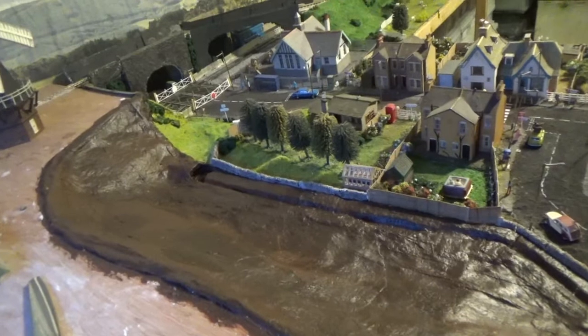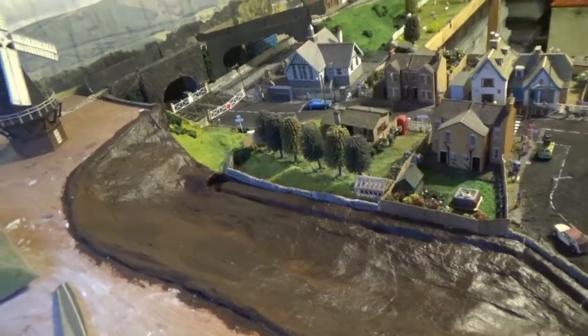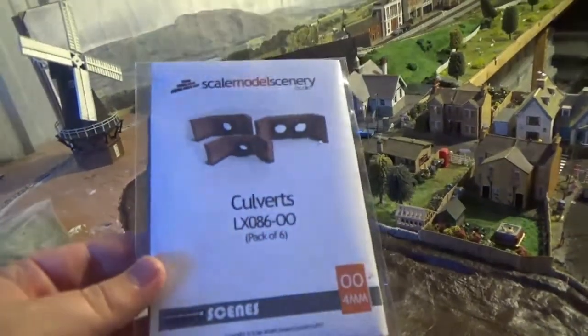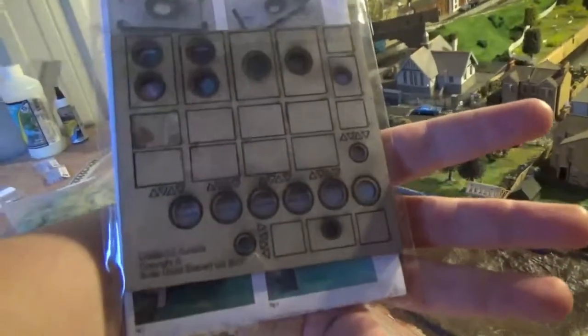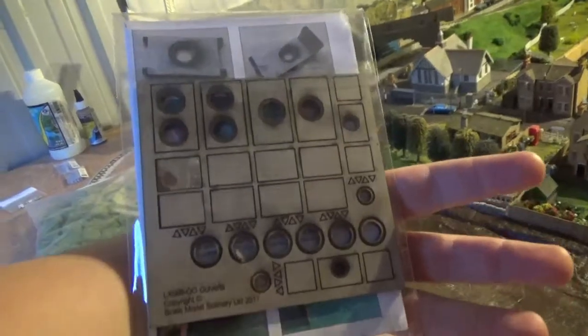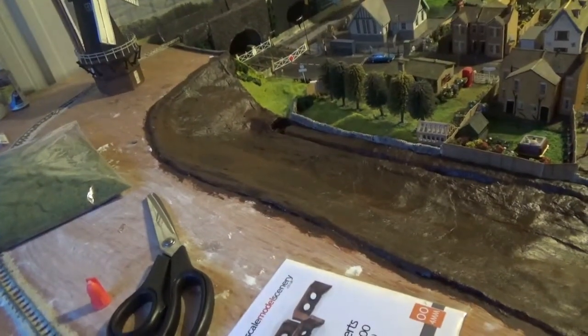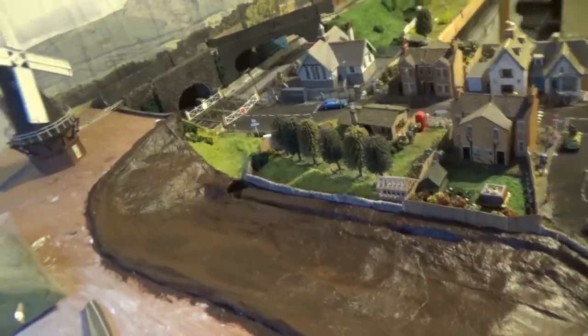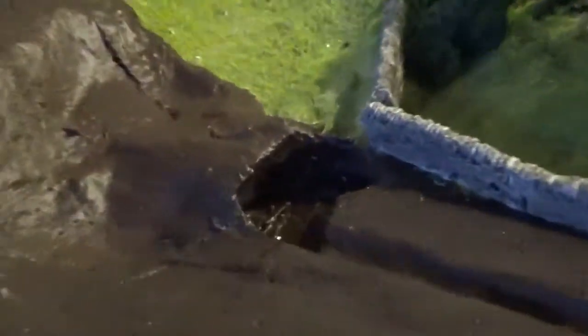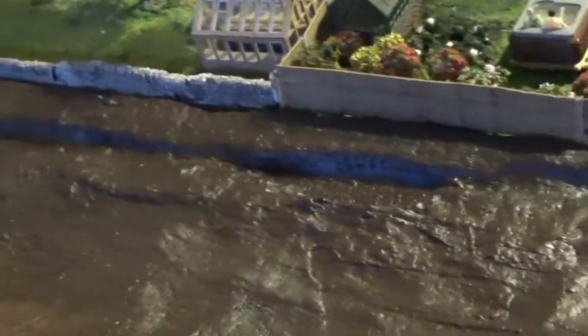So the next thing I'm going to do is add the culverts, which I have here, the scale model scenery culvert kit. Now I'm not going to be building this on camera, so I'm going to build this off camera. And as I said in part 3, there's going to be 2 culverts running along where the ditch is. So there's going to be one there, and one down there.